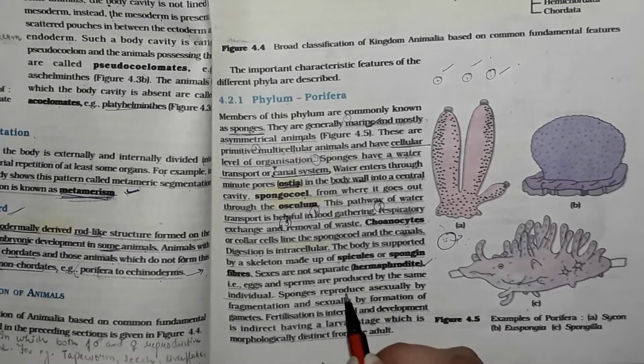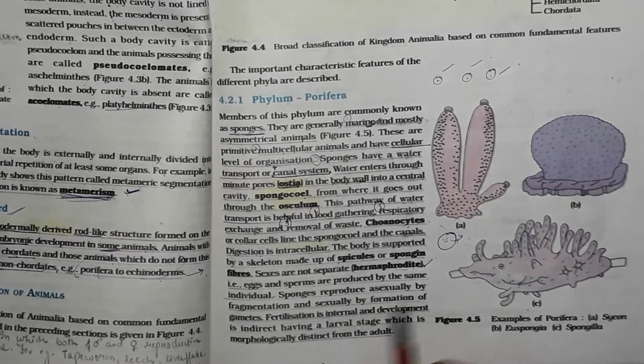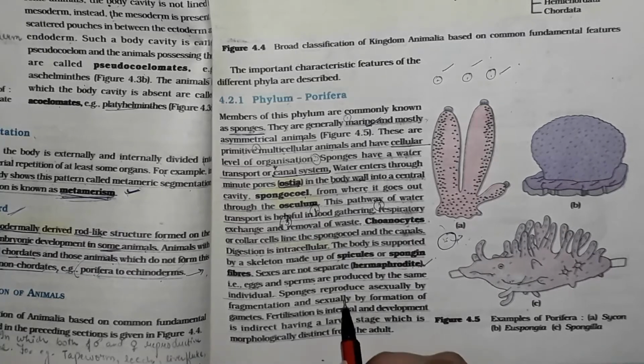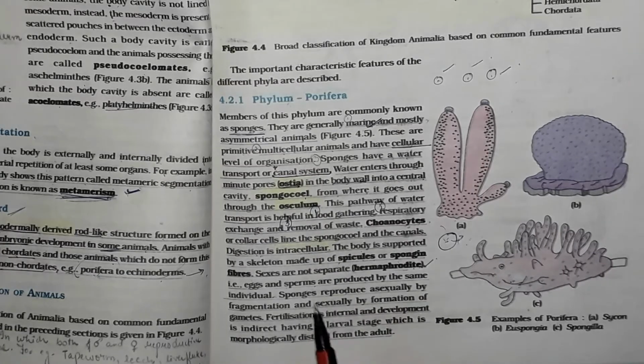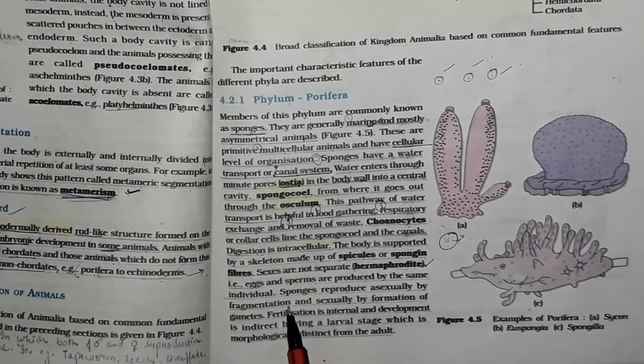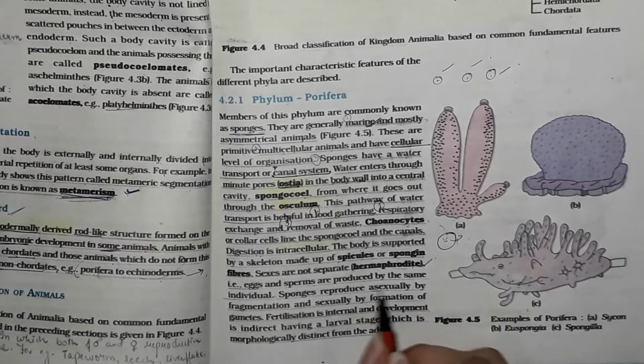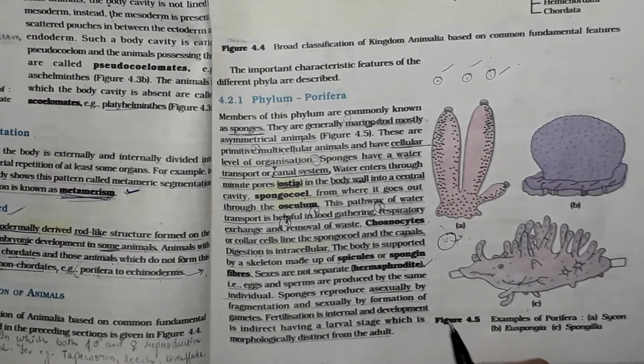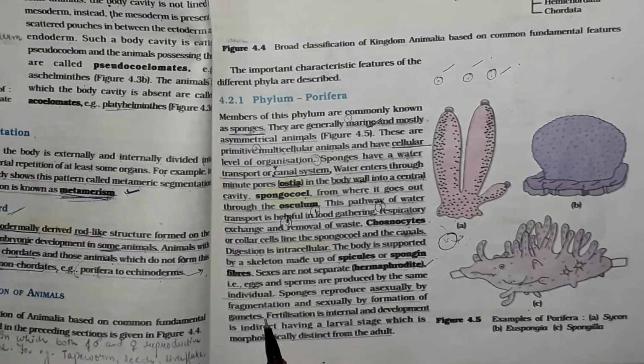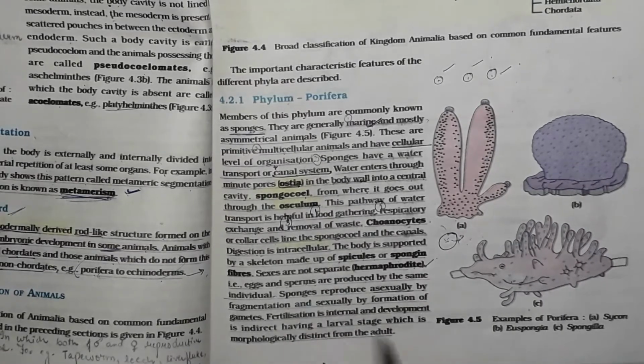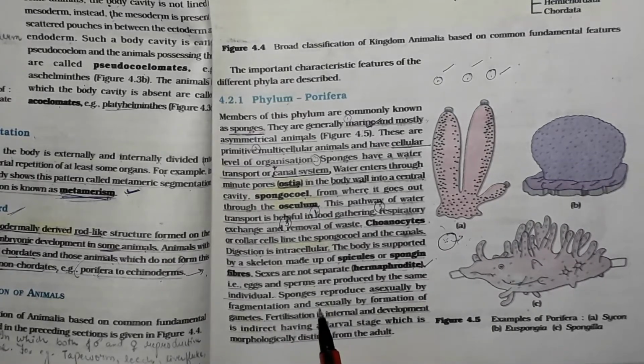So the sponges reproduce asexually by fragmentation and sexually by the formation of gametes. So if the sponges perform fragmentation, that means they reproduce asexually, and if they form the gametes like the eggs and the sperms, that means they are reproducing sexually.